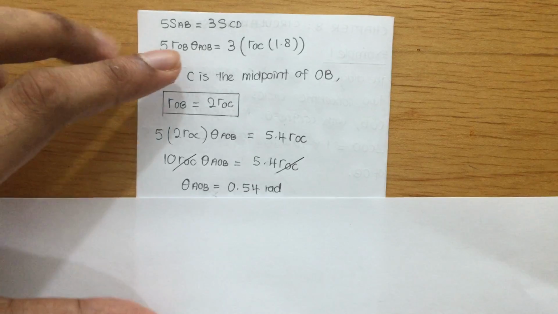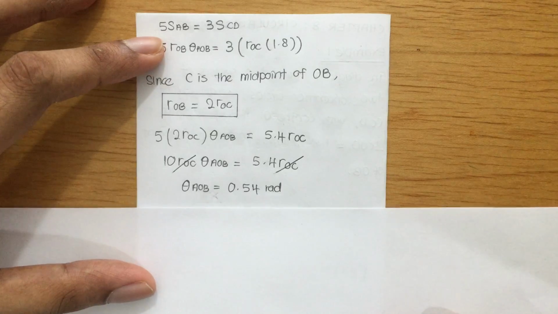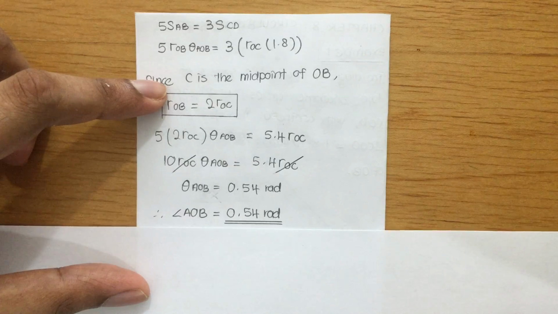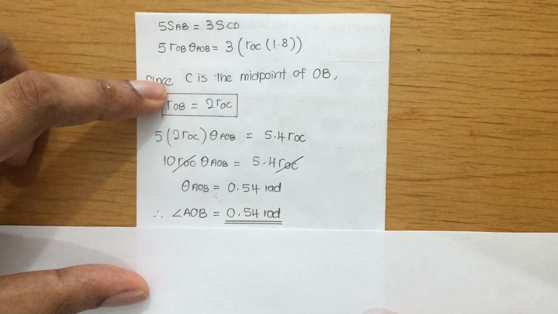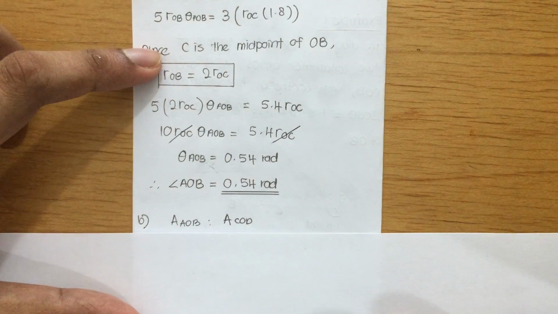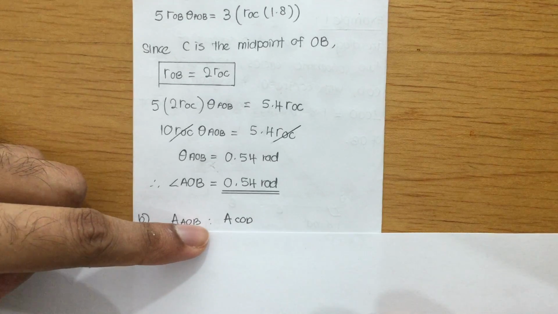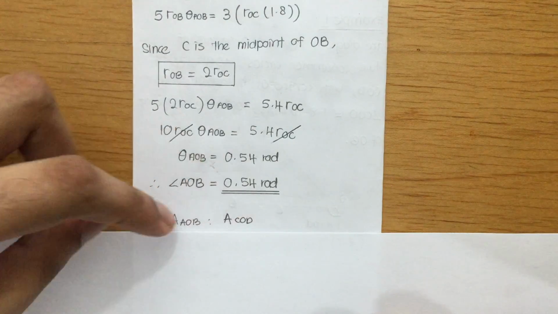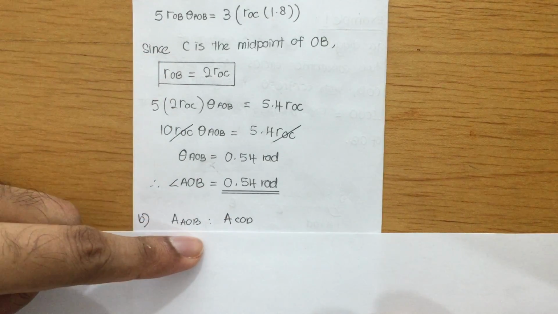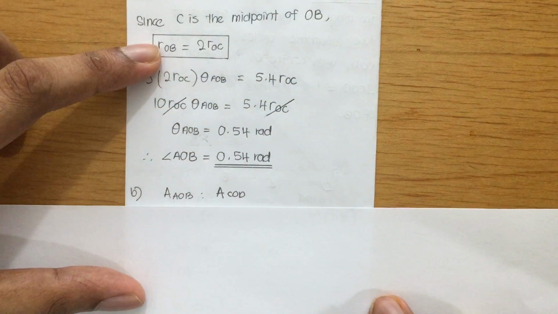Alright guys, I hope you understand the working so far. Let me proceed to question part B. Alright, we have already got our final answer here. So you can write here angle AOB equals 0.54 radians. So proceed to the next question. Okay, so we need to find the ratio of the areas, the area of the sector AOB and the area of the sector COD. So this is the one we need to find, guys. Okay, proceed to the next step.